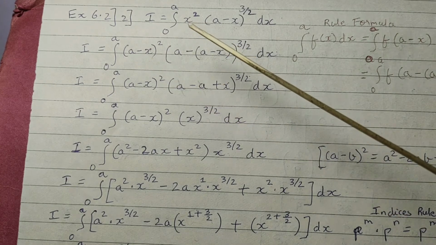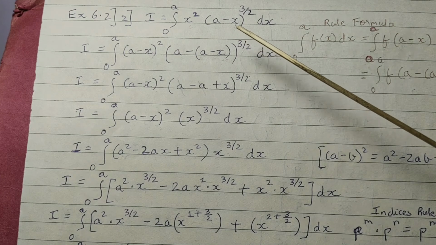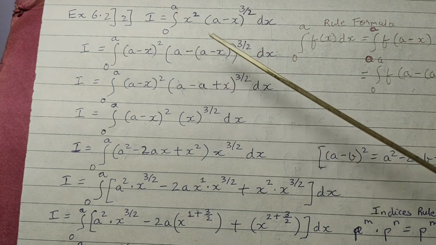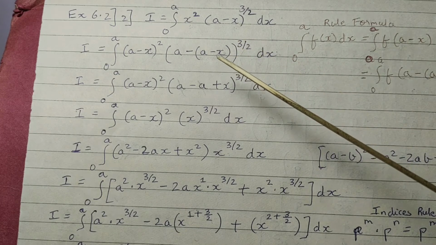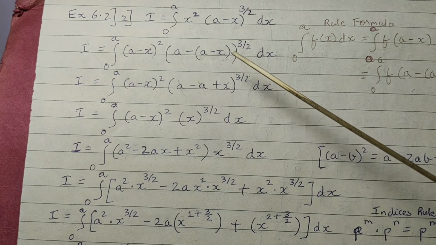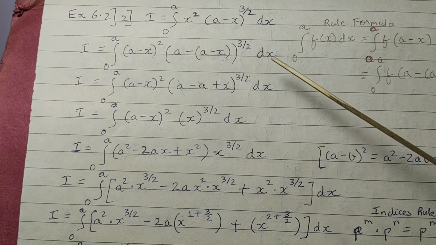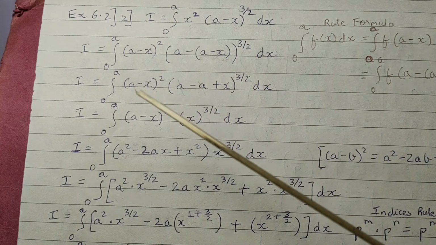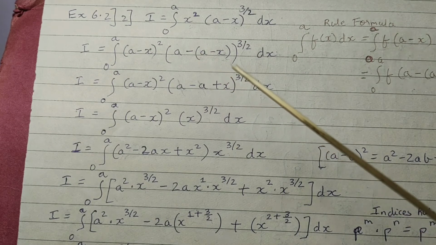So x square will become a minus x the whole square, and then in this a minus bracket open, instead of x it would be a minus x. Bracket close, two brackets close, one bracket is this bracket and the second bracket is this bracket, raised to 3 by 2 dx. Now we need to open the inside bracket.